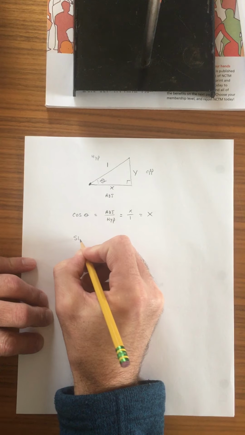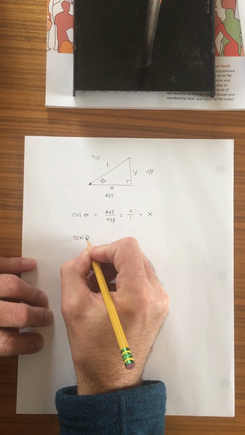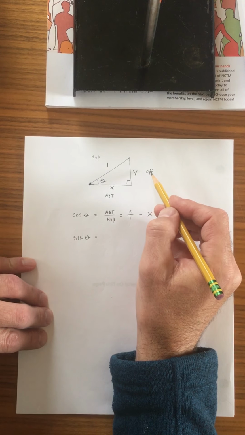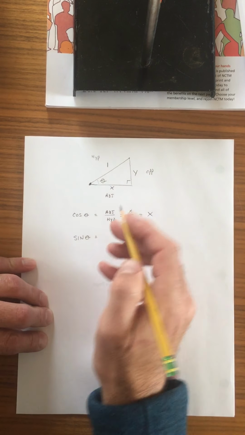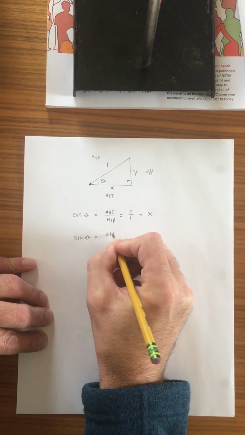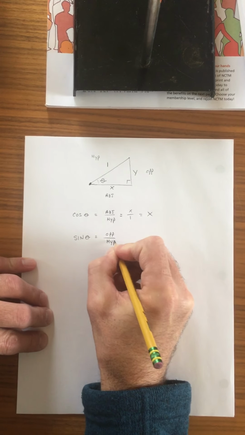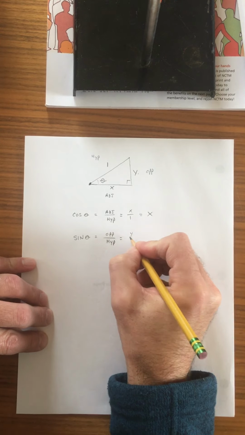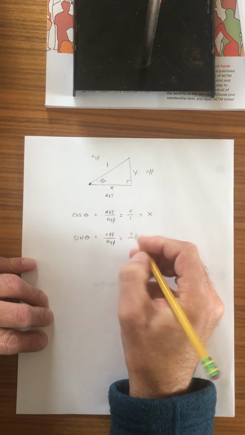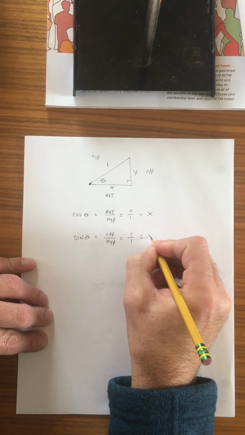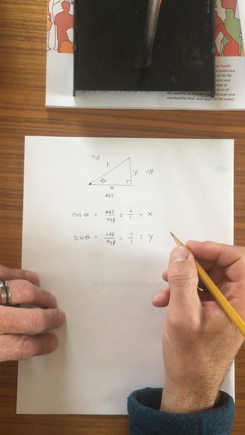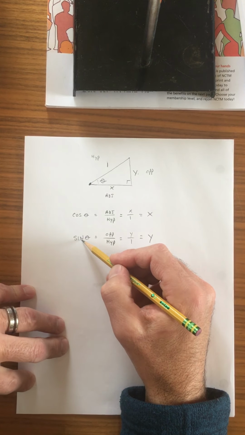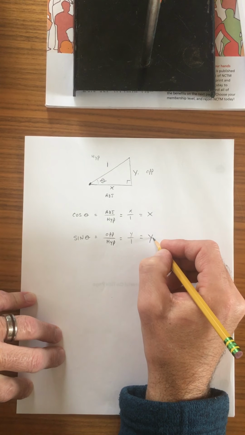Let's check out the sine of an angle. Well, we know that the sine is the opposite over the hypotenuse, and the opposite is y, and the hypotenuse is 1, and that simplifies to y. So on a unit circle, the sine of an angle is equal to the y component.